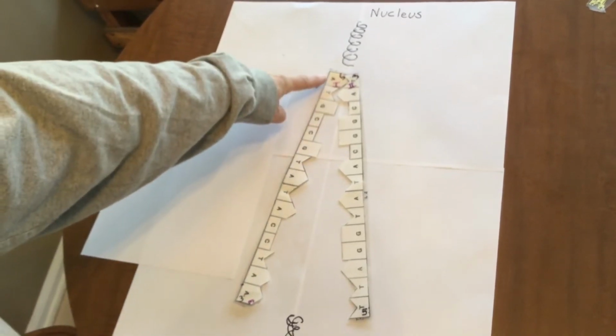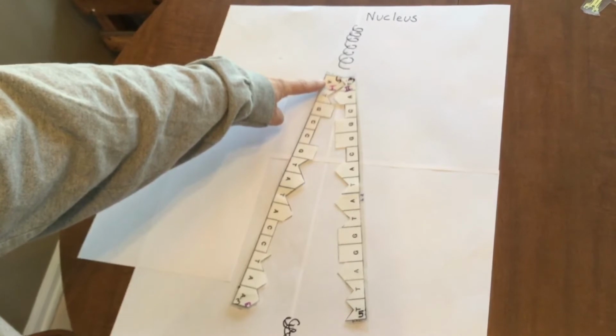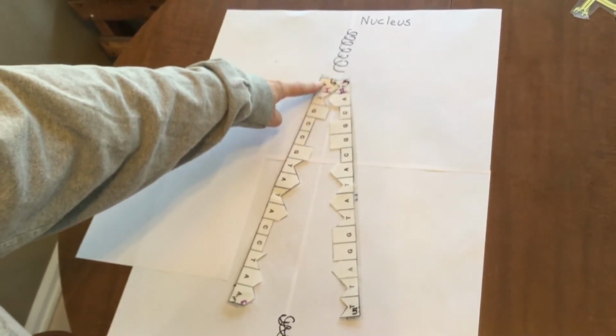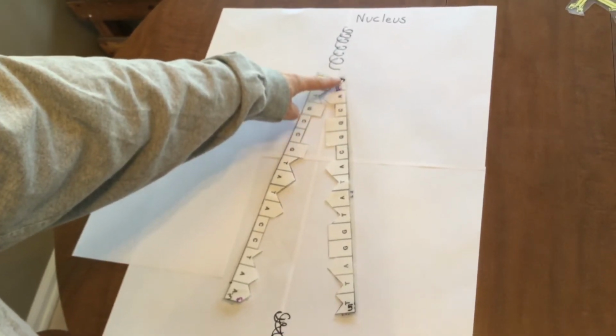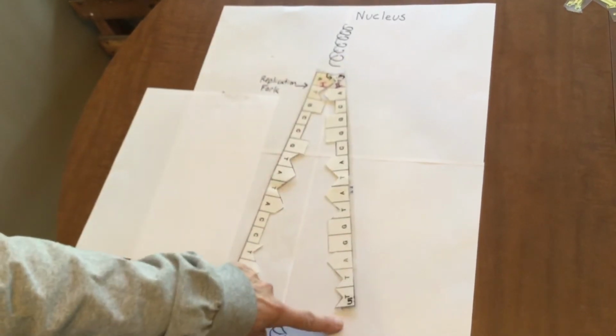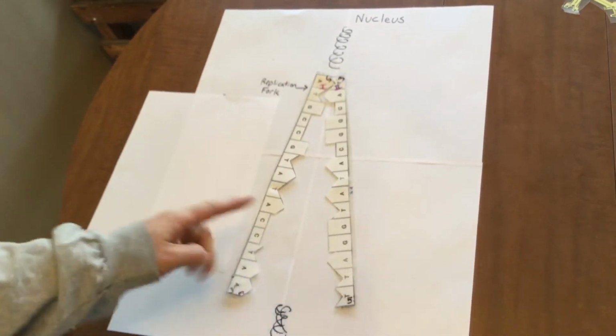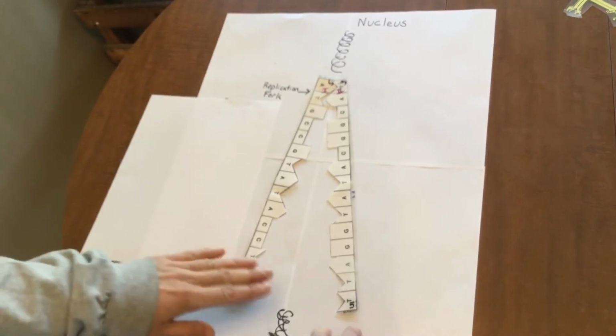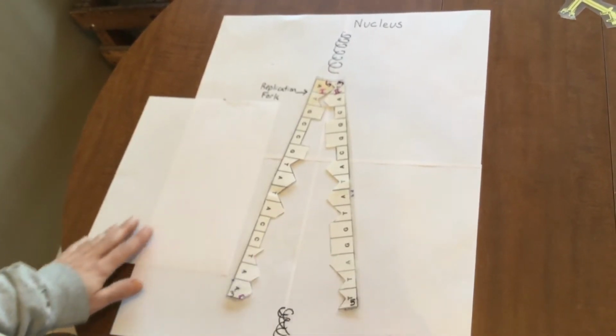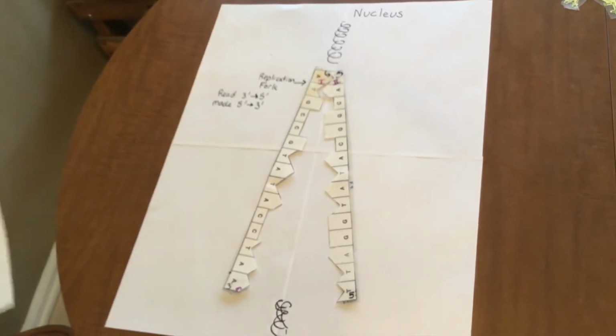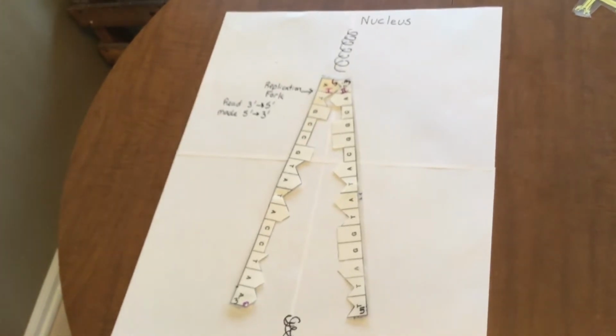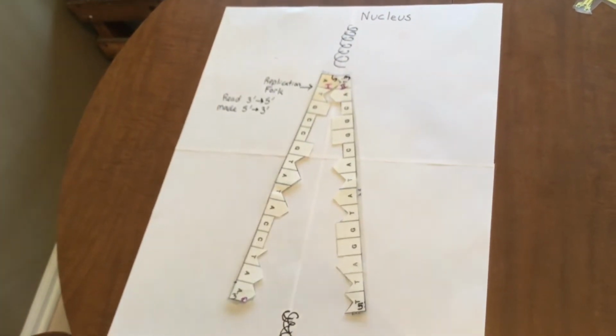If you know one end of your DNA molecule, we said DNA is anti-parallel. So if this is 5', I know this is 3'. If this is a 3' end, the opposite end has to be opposite as well, 5'. So helicase, like I said, has come in. It's broken apart those weak hydrogen bonds. So now we need to make and read our DNA. DNA polymerase is going to come in and do that for us.